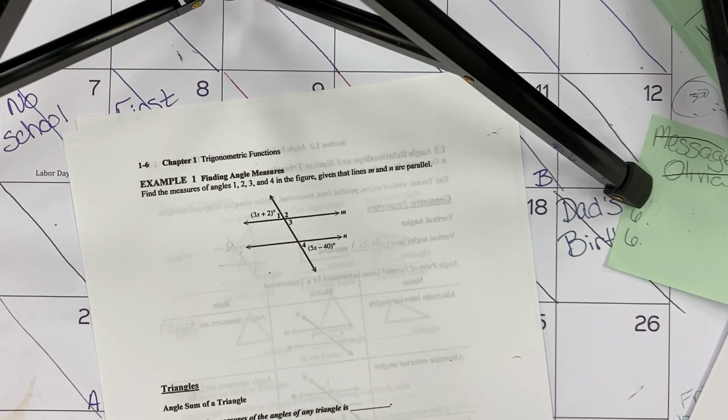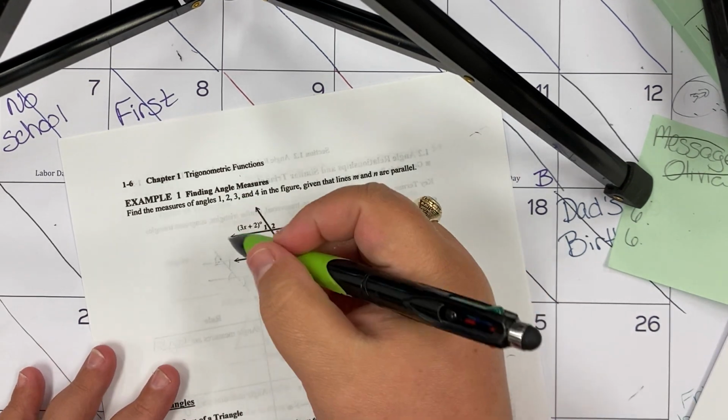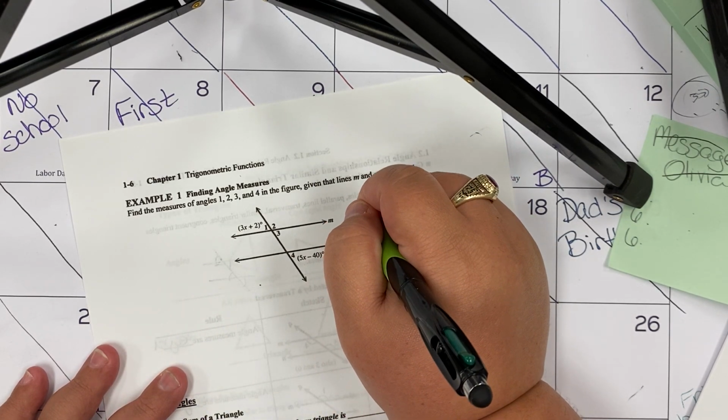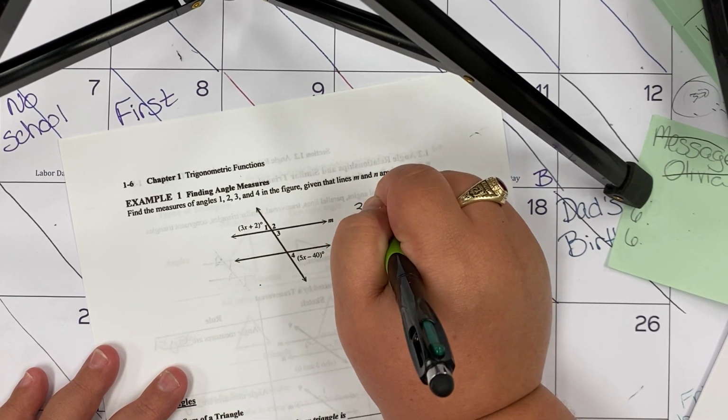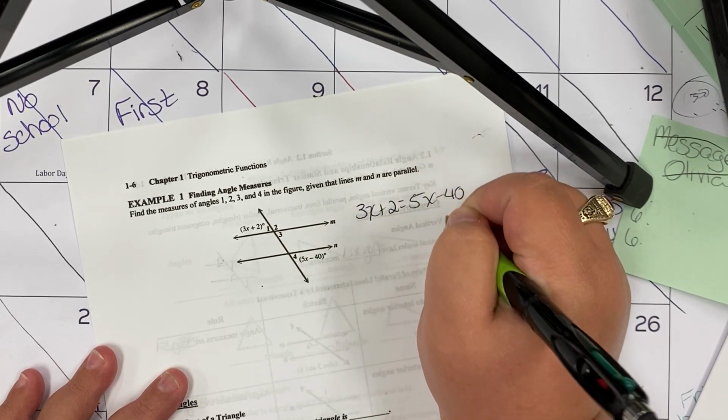So on the outside, they alternate sides of that transversal. So alternate exterior angles are equal to each other. So we would say 3x plus 2 equals 5x minus 40.